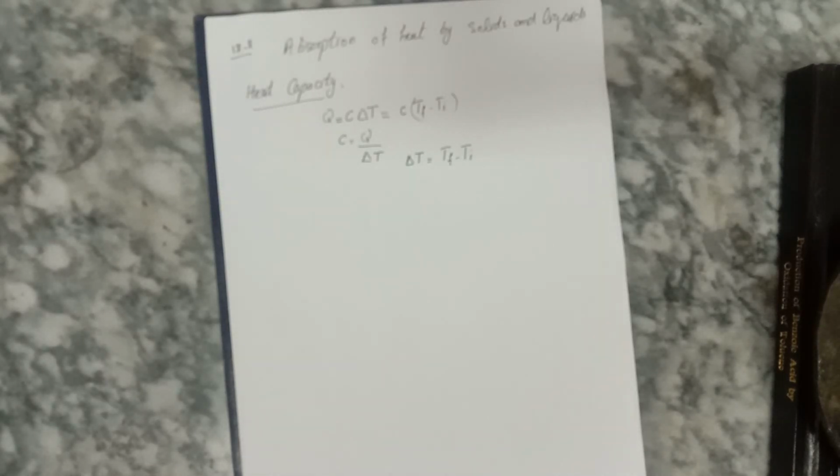So heat capacity is inversely proportional to change in temperature and directly proportional to the amount of heat energy.